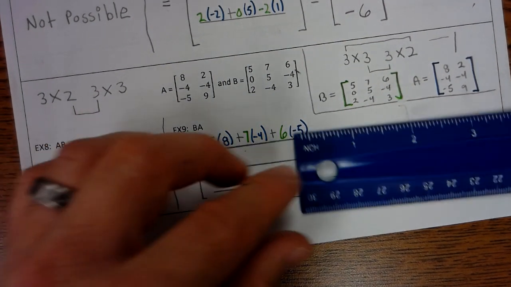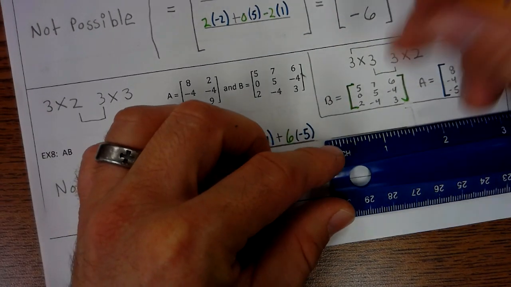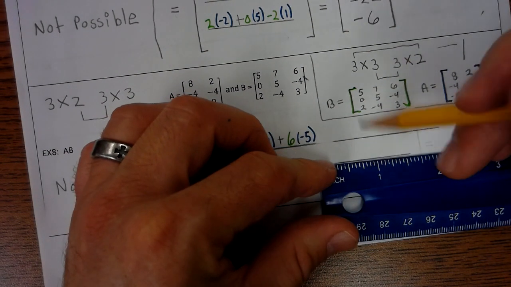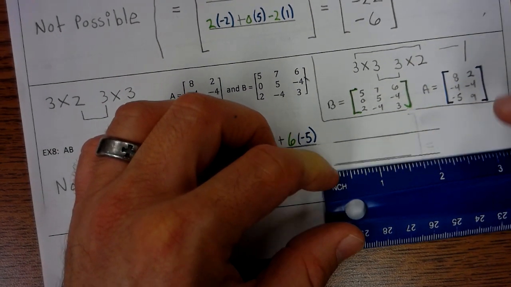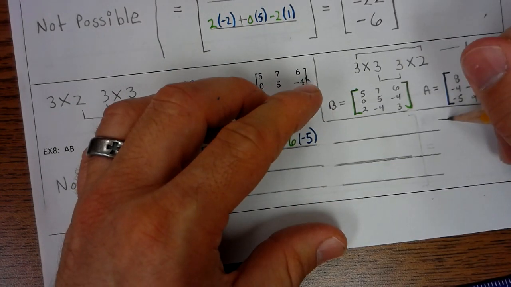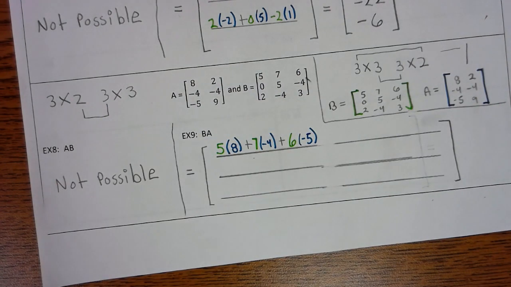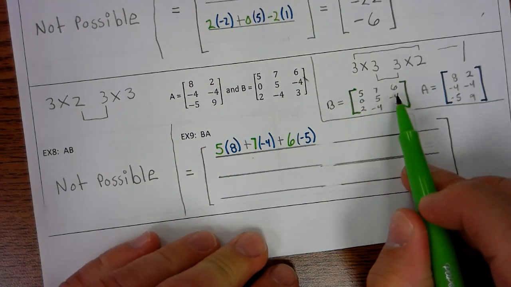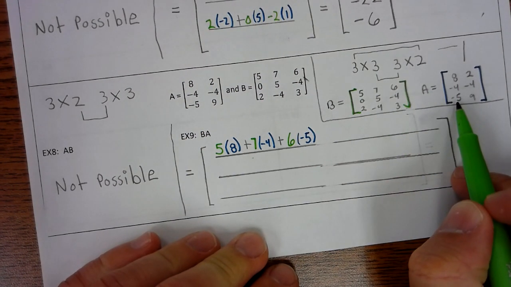It's about 1.5. All right, so now we multiply this row by that column.